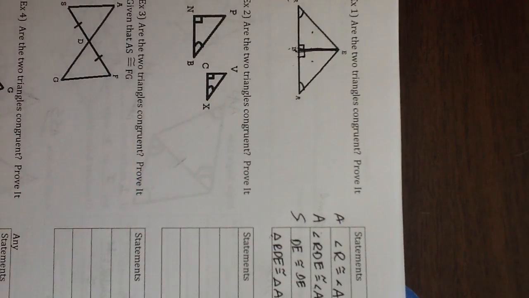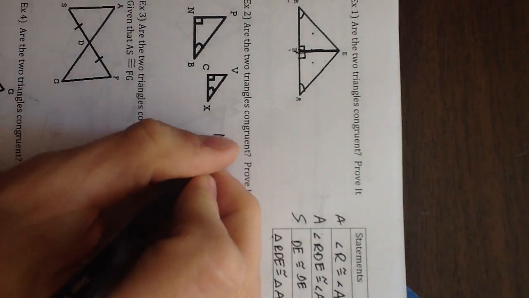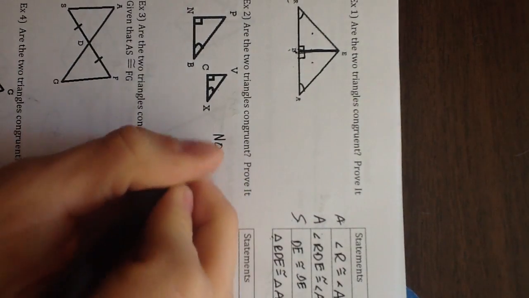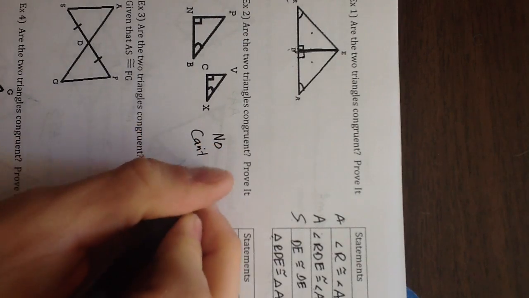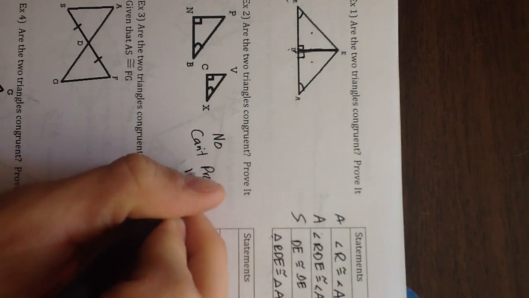All right, let's come over here. Now, we can look at example 2 and say, and you should, are they congruent? No. This is a lot smaller than that one, so no, they're not congruent. You could just say no, or you can't prove it. I've seen some people put NA, sure, any of that works. Just save yourself some time and just say you can't do it.